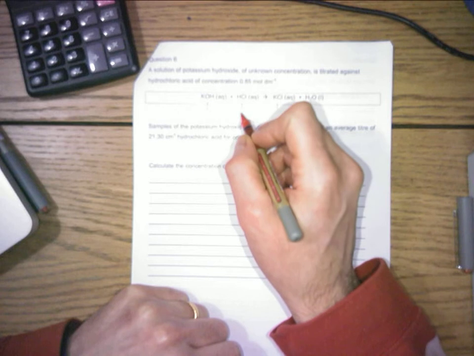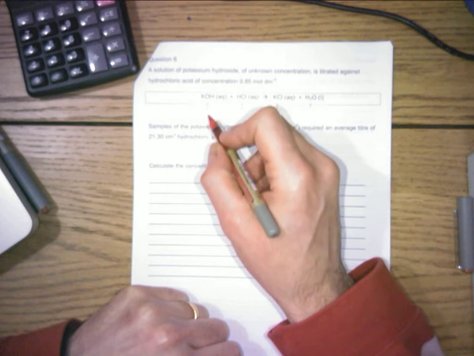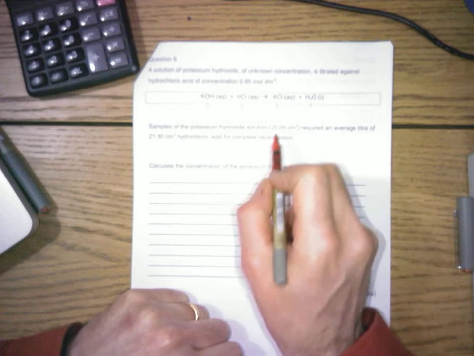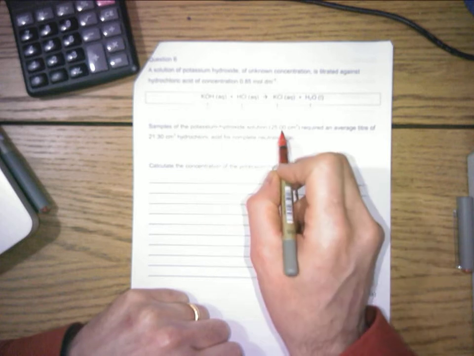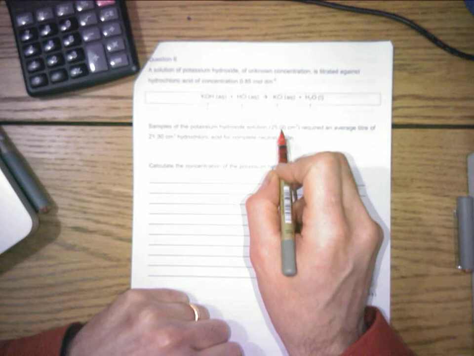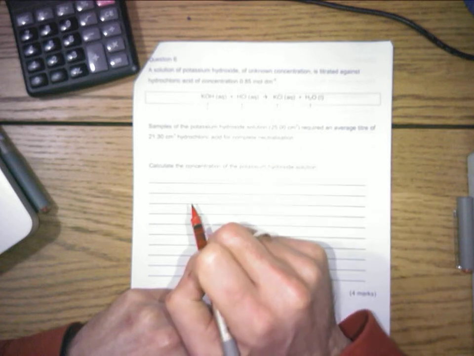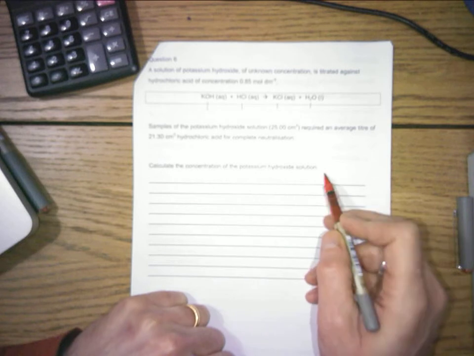So what's my strategy? My strategy is to work out the moles of HCl, which will then give me the moles of KOH. That moles of KOH will be in 25, and then I'm going to factor up to give me how many moles there are in a litre or dm cubed, and that will be my concentration. Calculate the concentration of this potassium hydroxide solution.